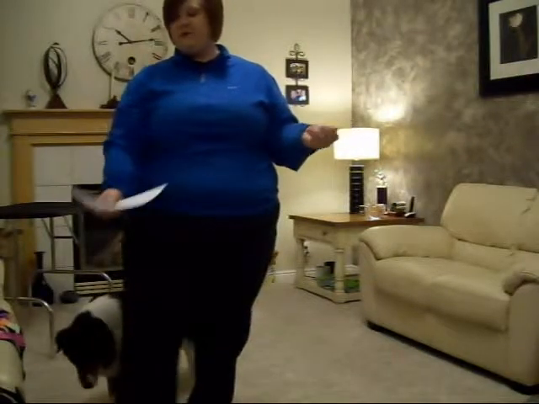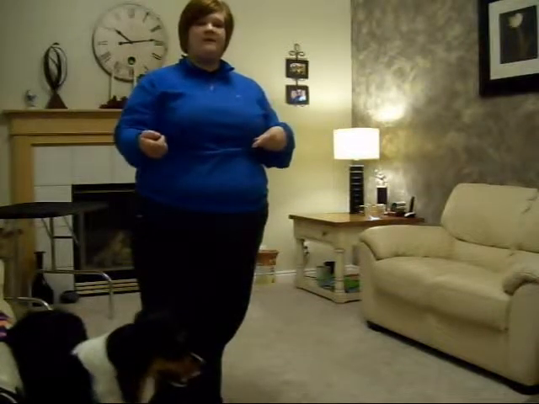Let me check my notes here, make sure I've got all the vocab going. Oh, shaping. Shaping is the process of reinforcing a behavior closer and closer to a desired result. Pure behaviorists will only reward a behavior as it gets closer and closer and closer.